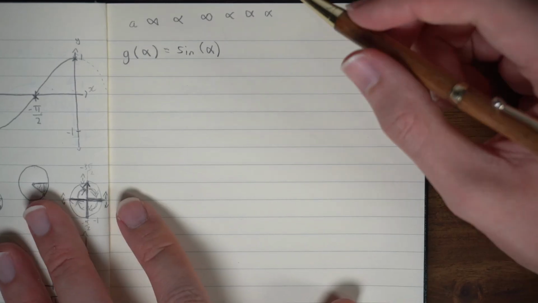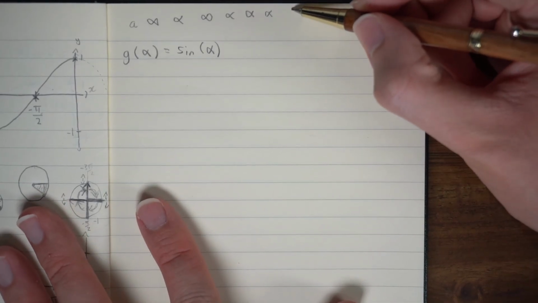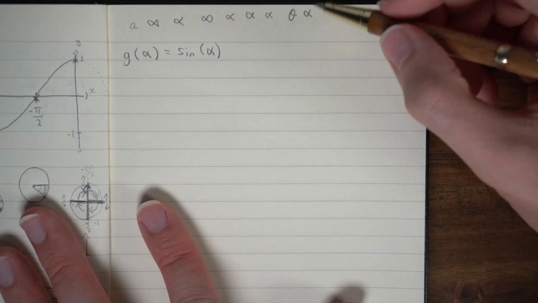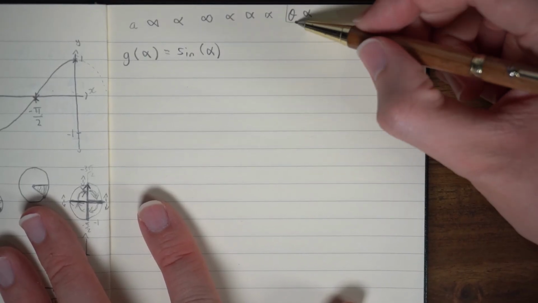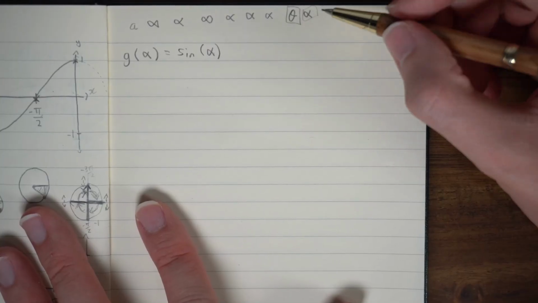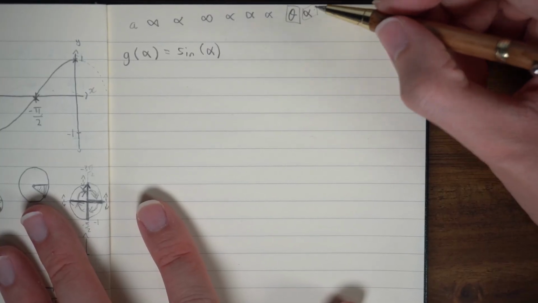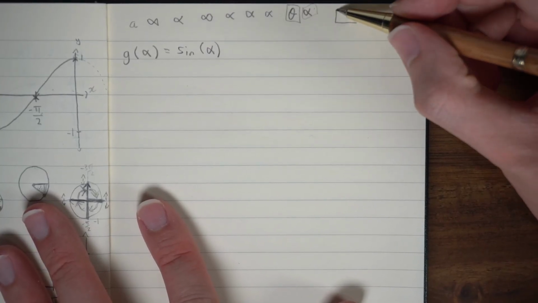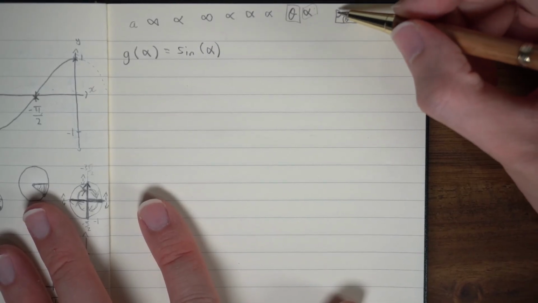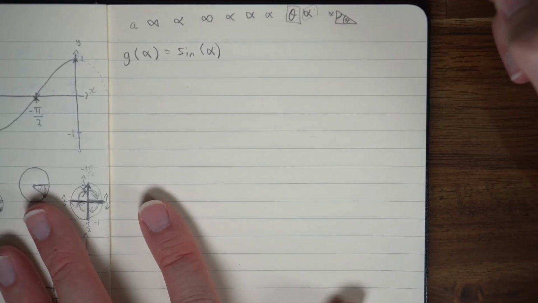Also, what is alpha? It's another Greek letter, just like theta. So we often use alpha and theta for angles. Theta is the primary one, but if we need a secondary one, we often use alpha. If I have a triangle, I might call this angle theta, but I might call this angle alpha because I already used theta over here.